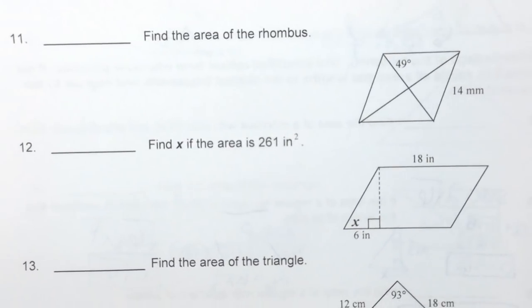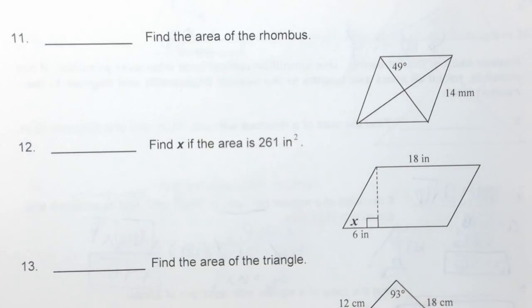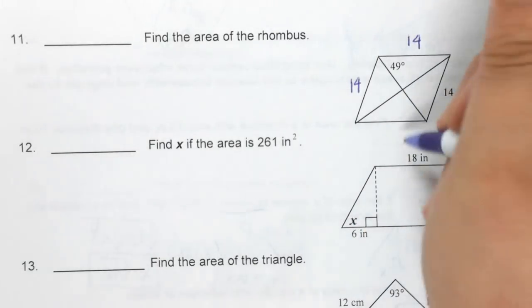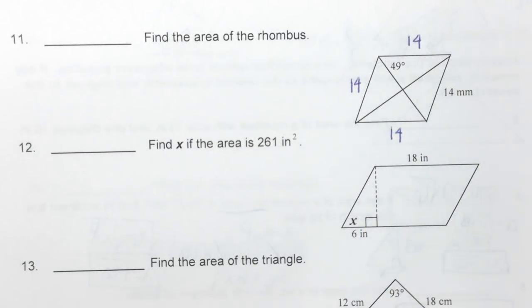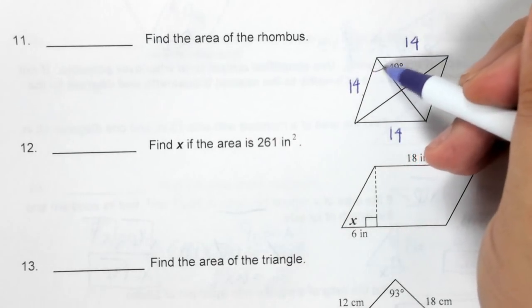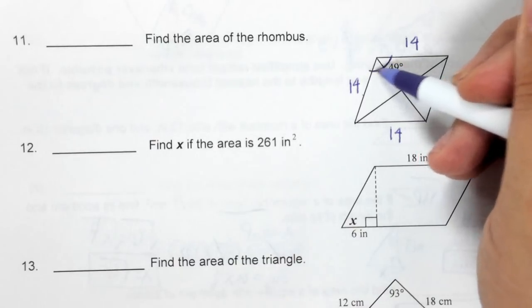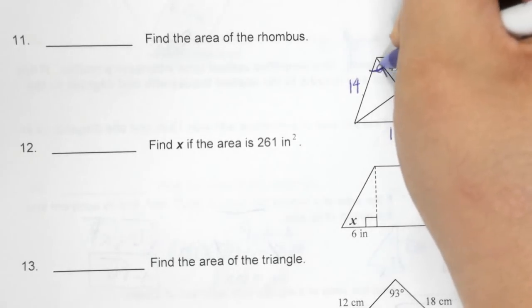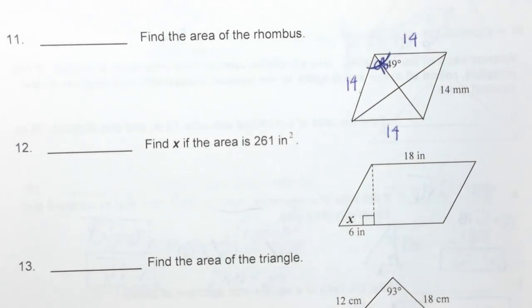Find the area of the rhombus. Okay, what's my key thing here? It's a rhombus, so what do I know? So this is 14, this is 14, and this is 14. I could do trig to find the diagonals, right? But there's an easier way here. Side, angle, side. I have a side. Do I have this whole angle? Yes. What would this whole angle be? 49 times 2 is 98.